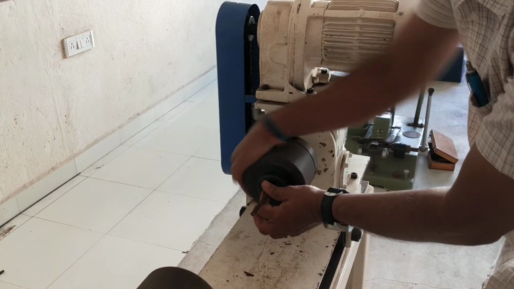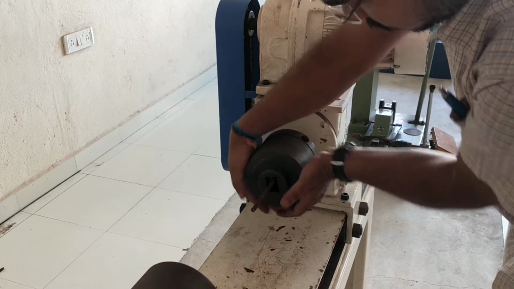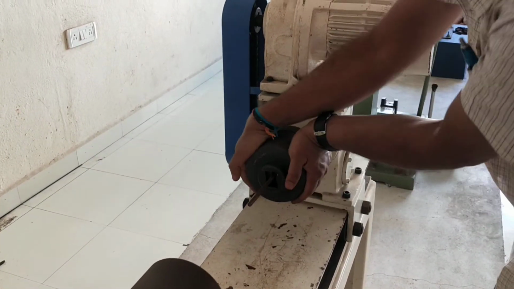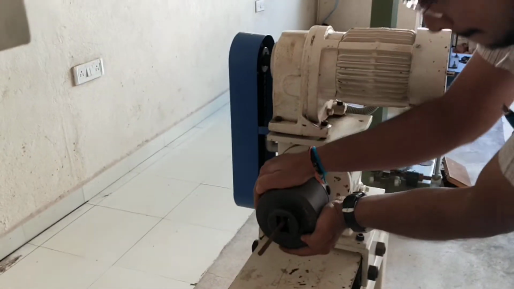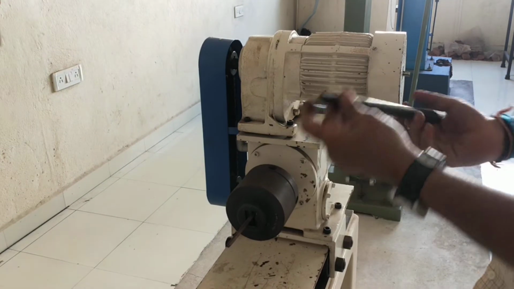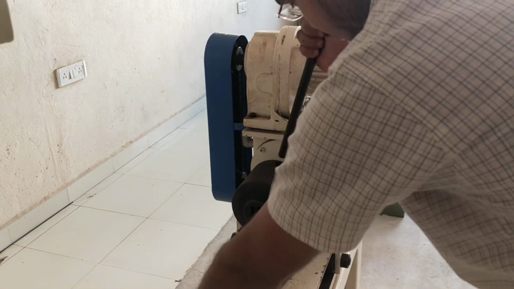Close it. You can use this lever for closing.